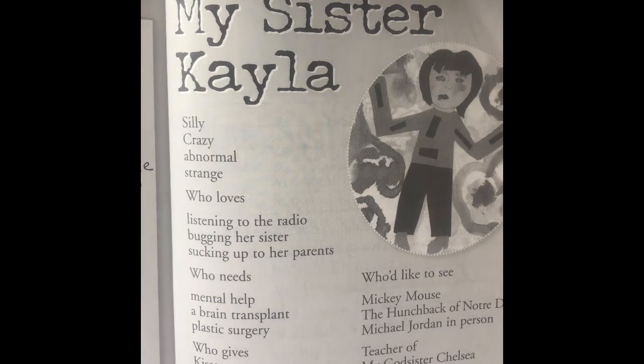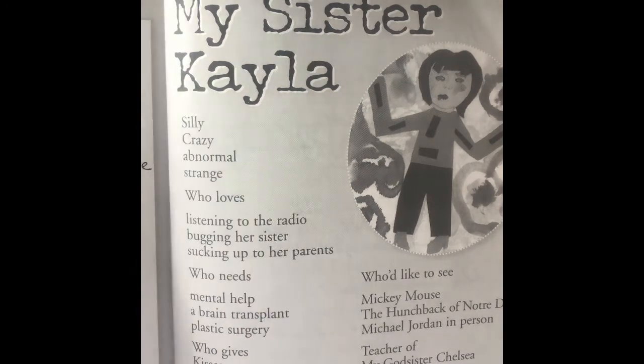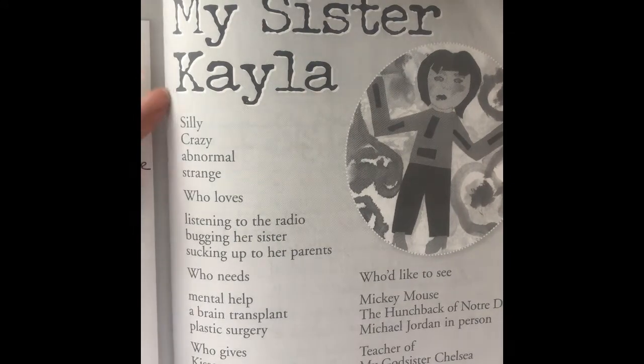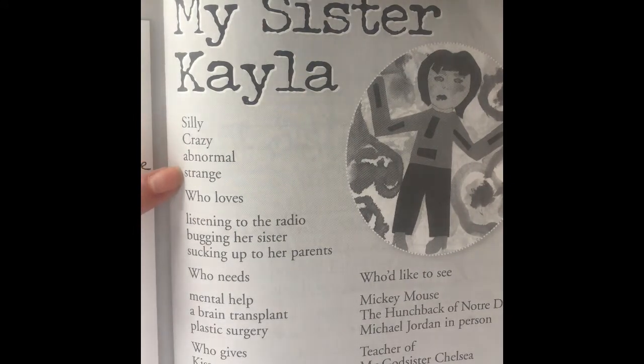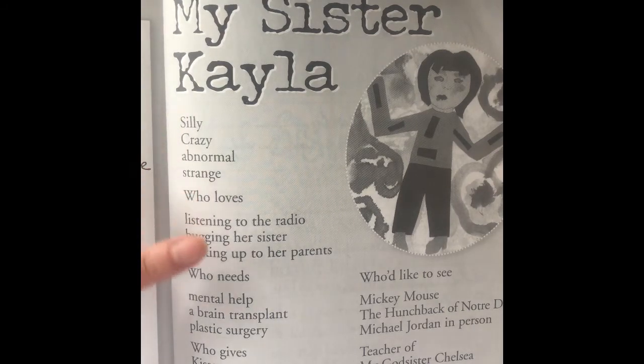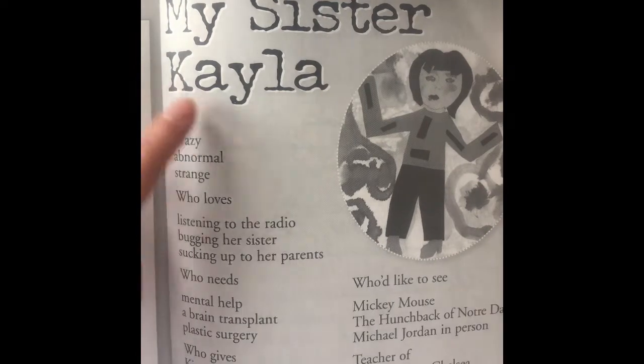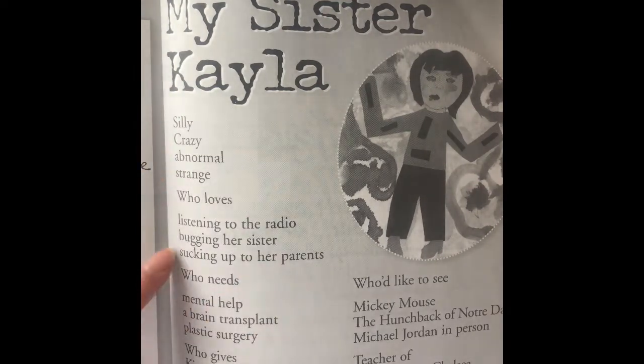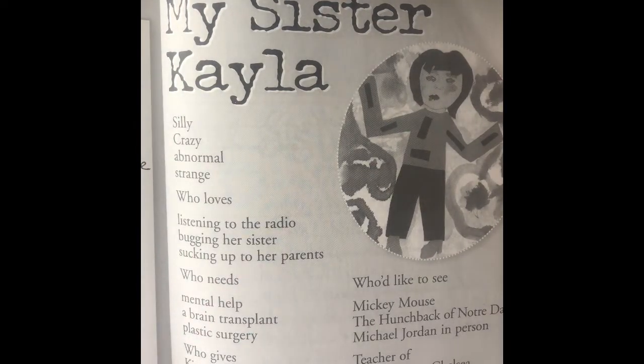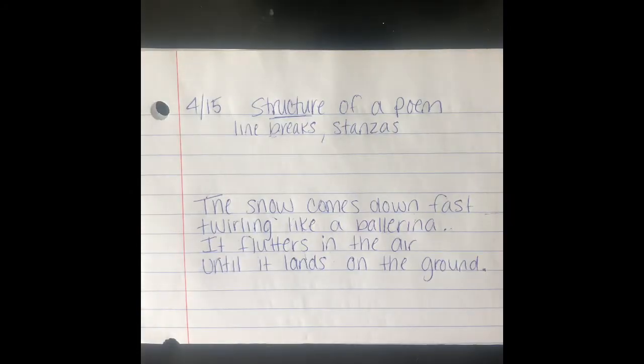A parent, anybody. Again, make sure that you get their permission to write about them, but then come up with adjectives that describe them, and then hone in on these categories: loves, needs, gives, fears, who'd like to see, or think of your own categories, even better, and then arrange this so that you've got line breaks and stanzas. I love this poem.